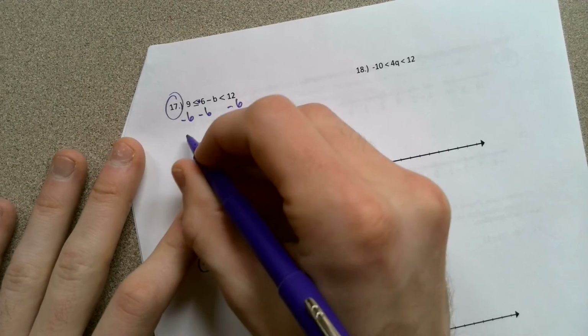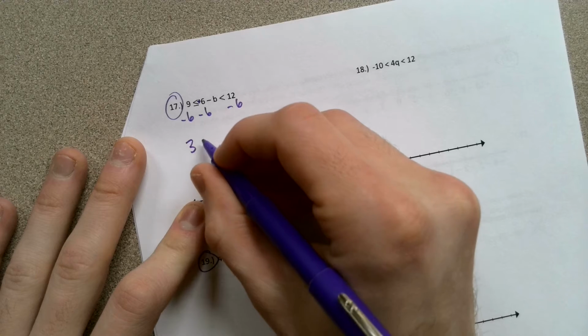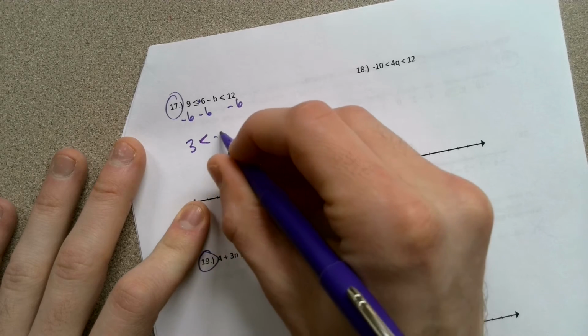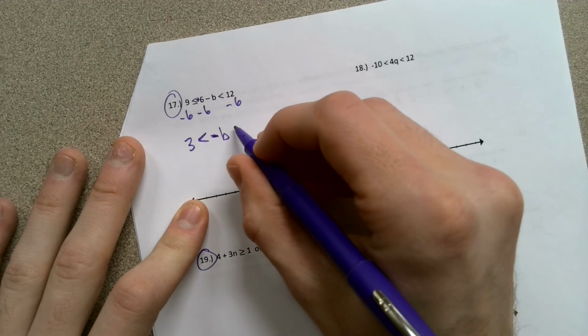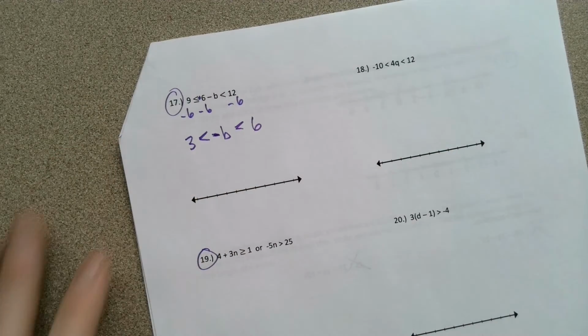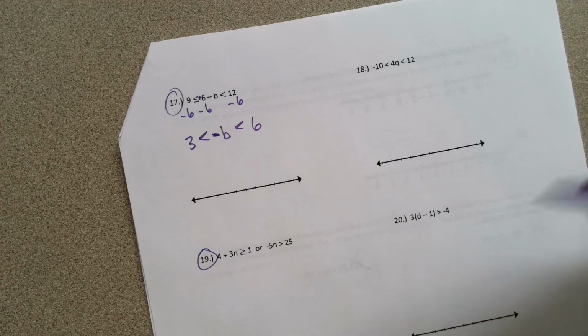Okay, so that's going to leave us with 3 right here. We still have a negative b. Can't get rid of that negative because it's still sitting right there. And we have 6 right here. Finally, we got the b all by itself.